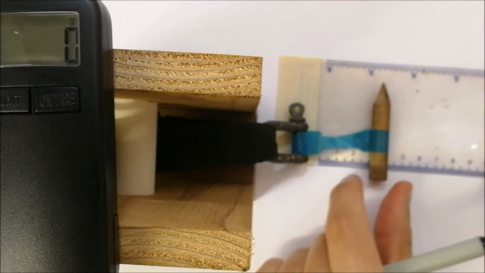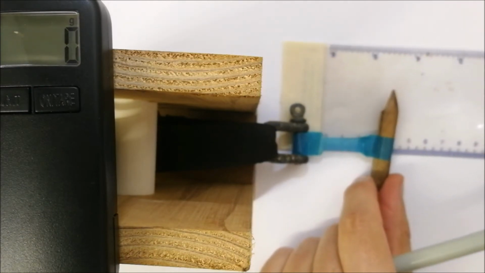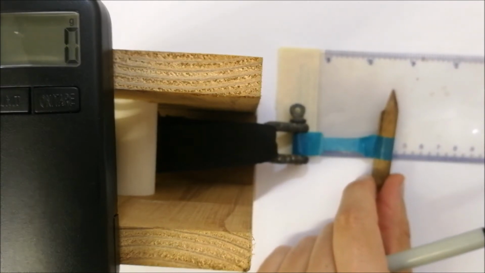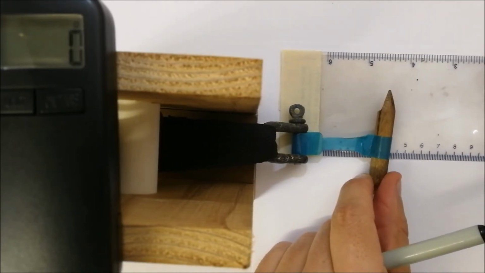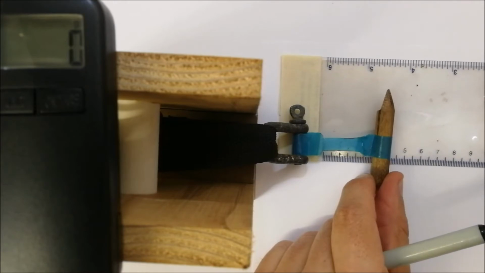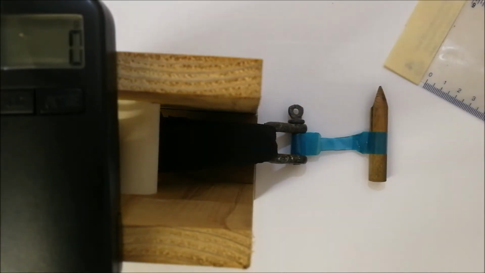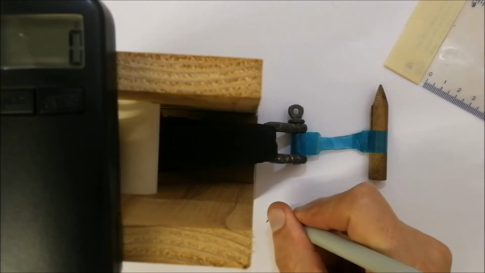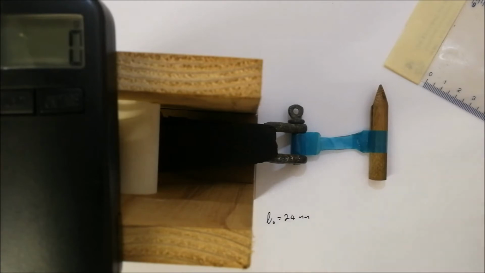The first thing we're going to do is look at the length of this thin necking piece. I've got this ruler over here, making sure the measurement starts at 0 and goes all the way down, and it estimates to be 24 millimeters in length. You might not be able to see it exactly, but it's 24 millimeters. So I'm going to write over here: original length is equal to 24 millimeters.